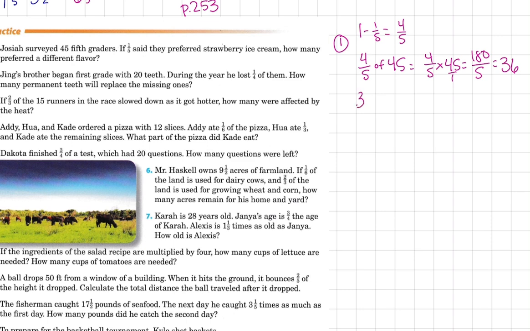So 36 students preferred a different flavor.